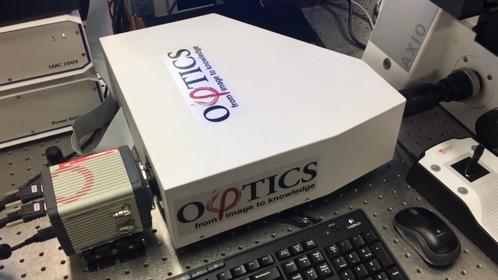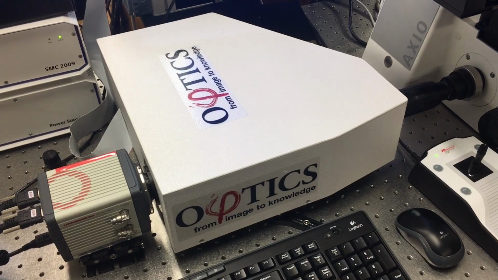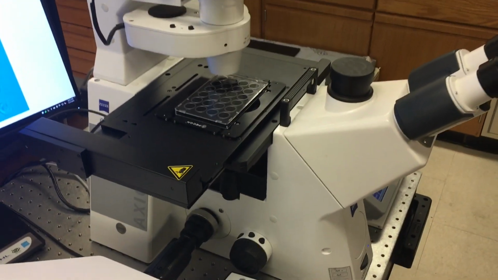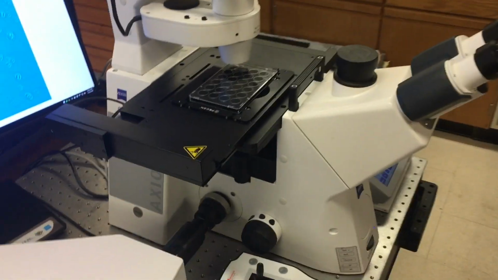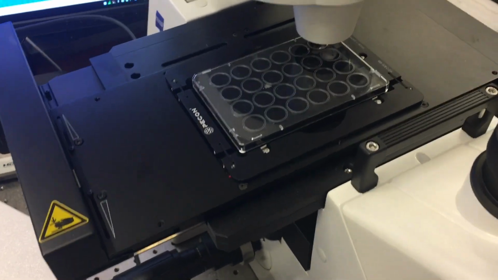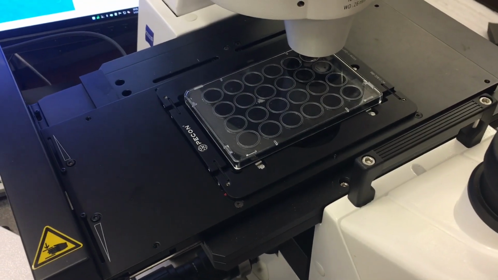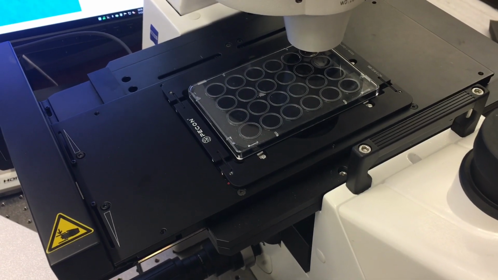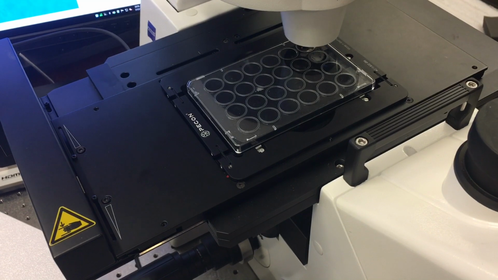Here we have the Spatial Light Interference Microscopy, or SLIM system from Phi Optics. It attaches to an inverted optical microscope such as this Zeiss Axial Observer. Other brands can also be used. And today we're testing a 24-well cell plate, glass bottom. You can use 96-well plates, you can use cell dishes, other formats.